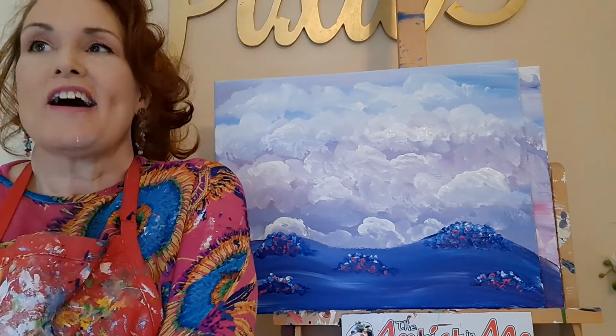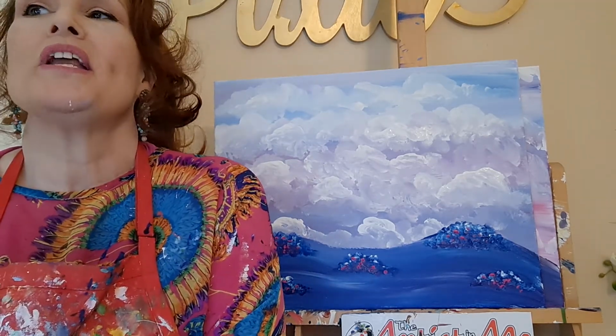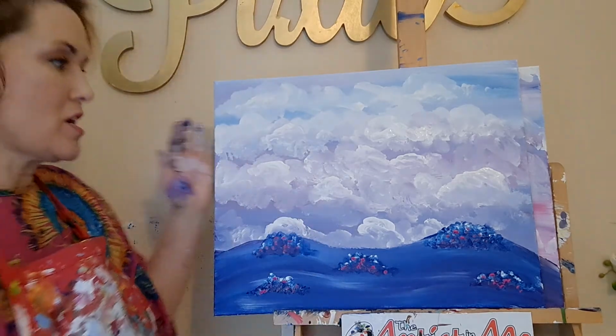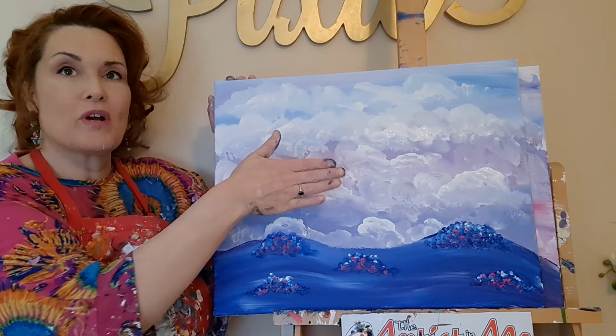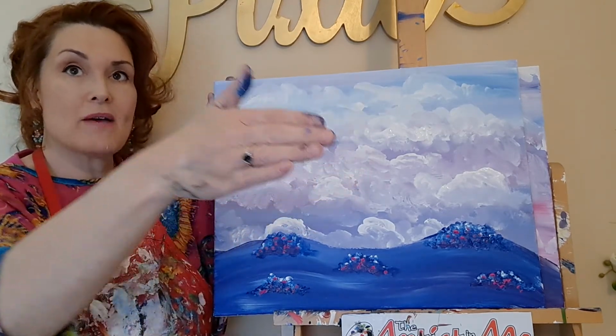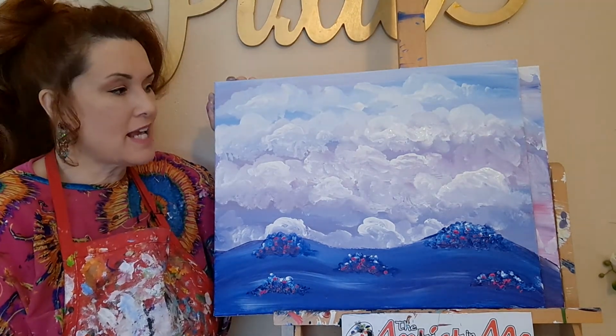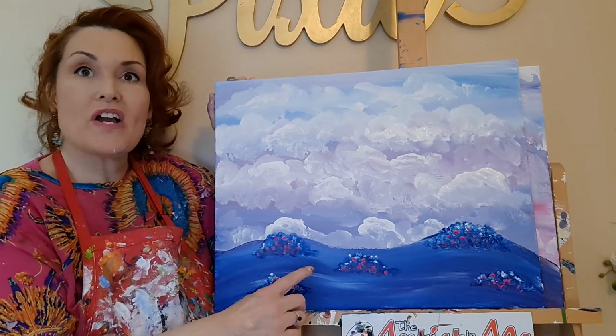Who thinks you did a good job? Now that your clouds are drying, what do you think now? So the background's drying darker. The clouds start to get more 3D-y because the darker goes backwards and the white parts come forwards, right? 3D starts to happen. And then same with our hill.